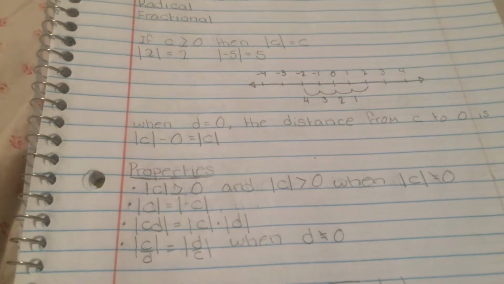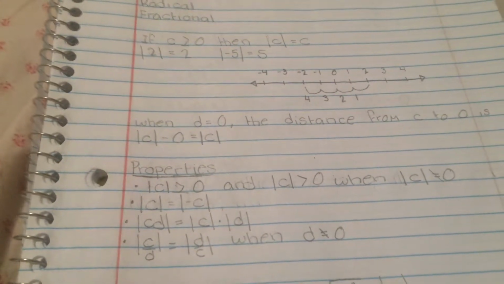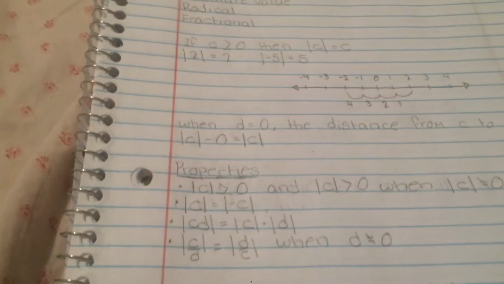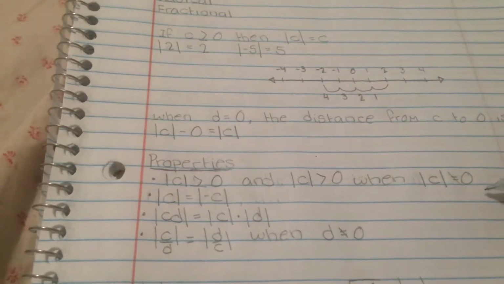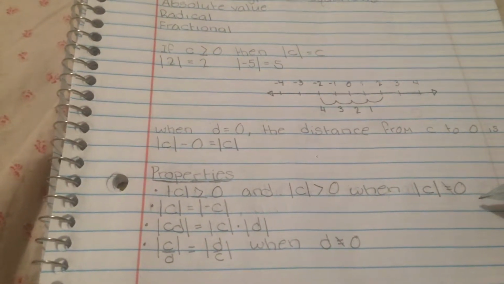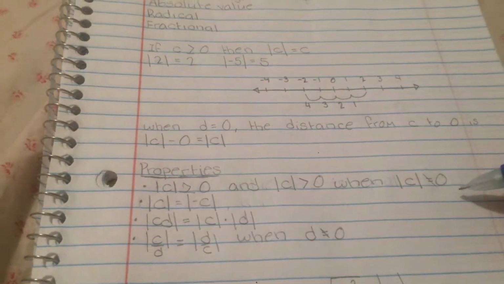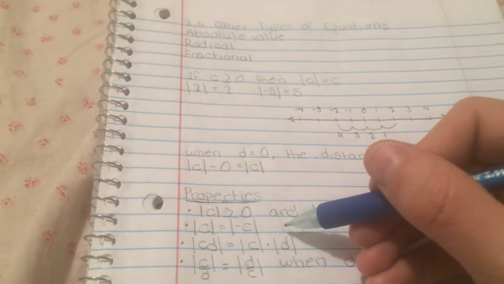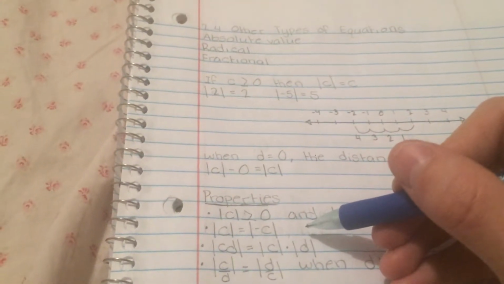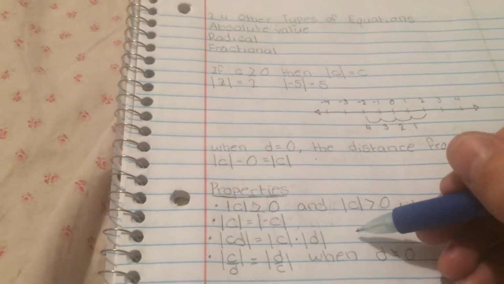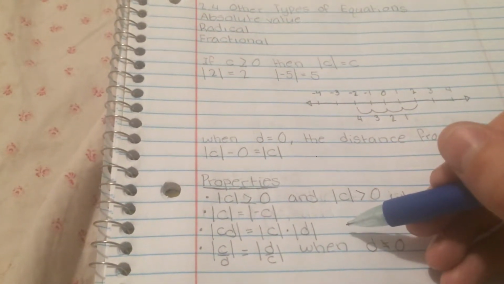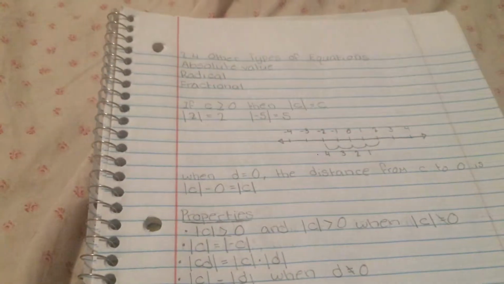Now, if you want to simplify absolute values, you have some properties that might help. I mean, they're all basically repeating things you learned in 4th grade, but they're better than nothing. The first is, the absolute value of c is equal to or greater than 0, and the absolute value of c is greater than 0 when c does not equal 0. The absolute value of c is equal to the absolute value of negative c. Third, the absolute value of cd is equal to the absolute value of c times the absolute value of d. And finally, we have the absolute value of c over d equals the absolute value of c over the absolute value of d when d does not equal 0.